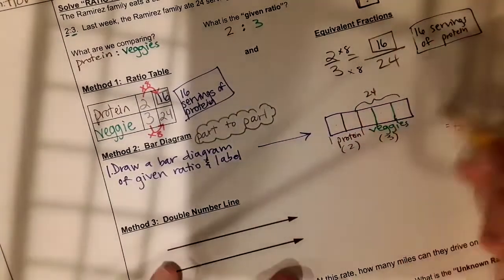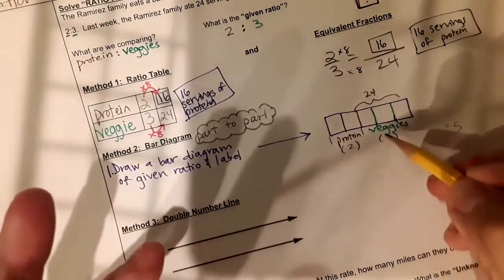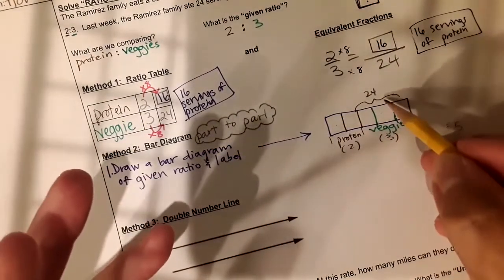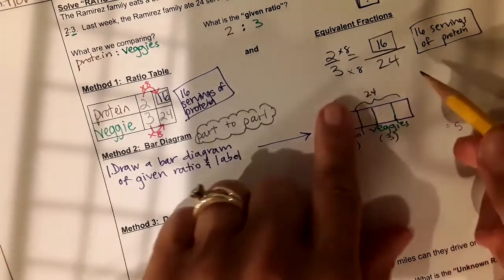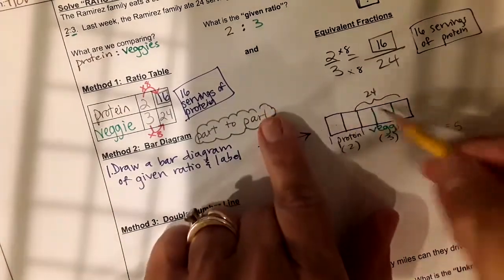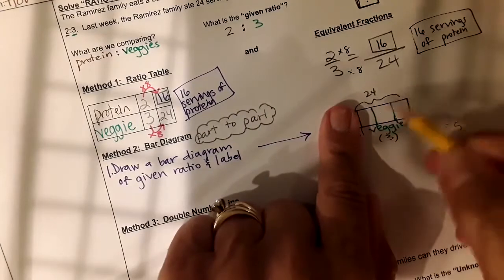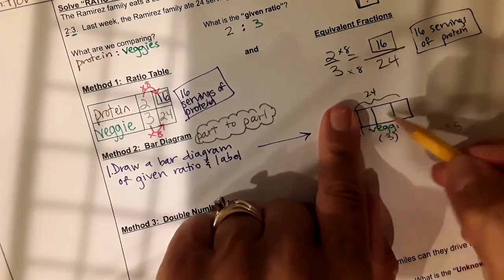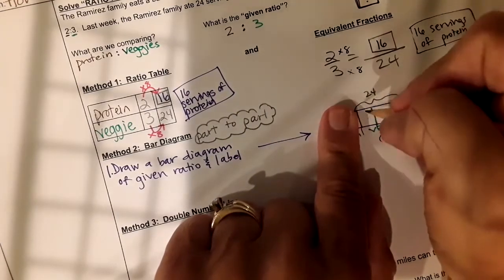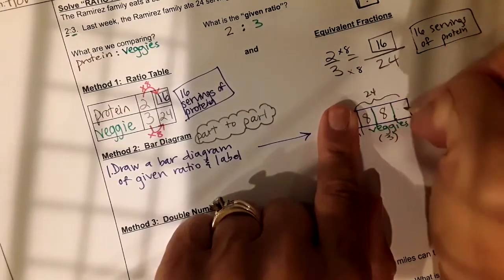That I know. So we still haven't really done any math. I'm just plugging in what we were told. So 24 divided by 3, like let's just forget the whole thing. Let's just talk about the veggie part of it. 24 divided by 3, well, that's 8. So it's going to be 8 veggies, 8 veggies, 8 veggies.